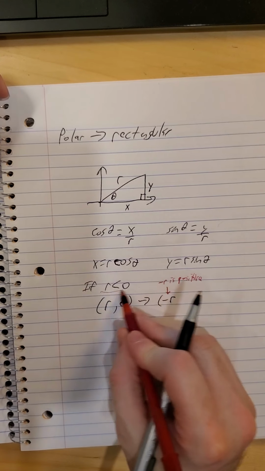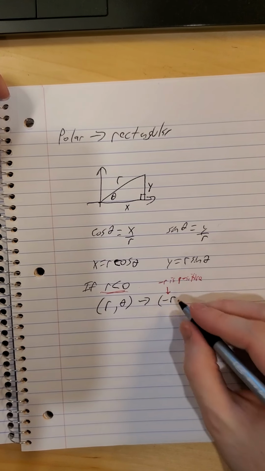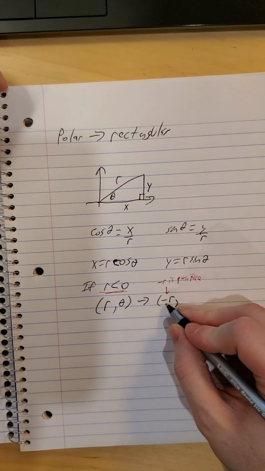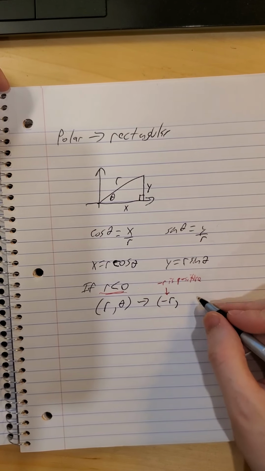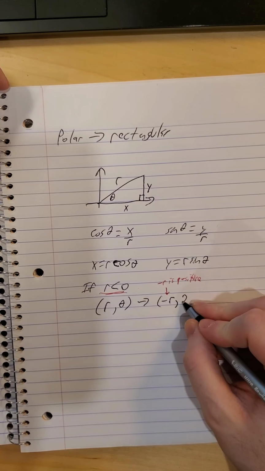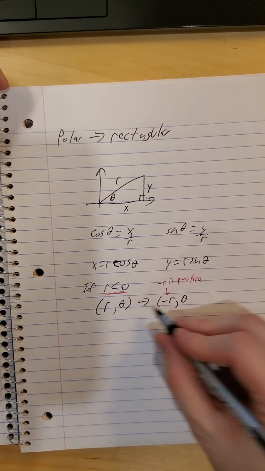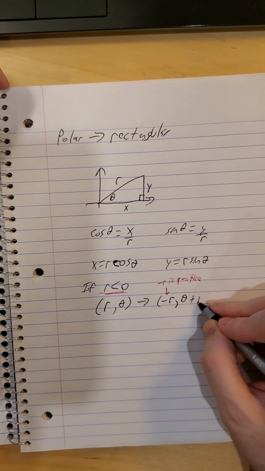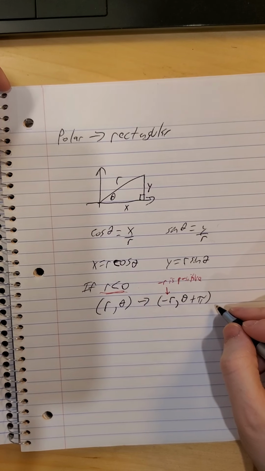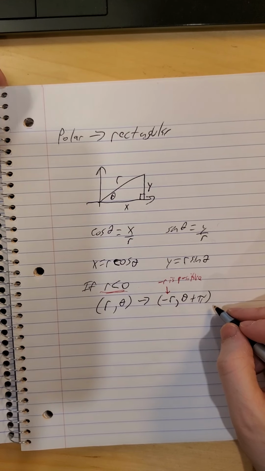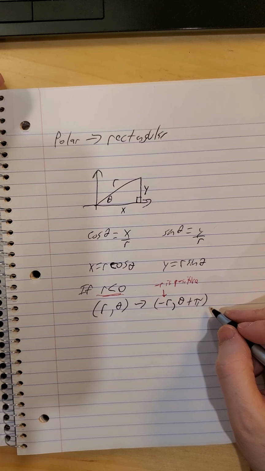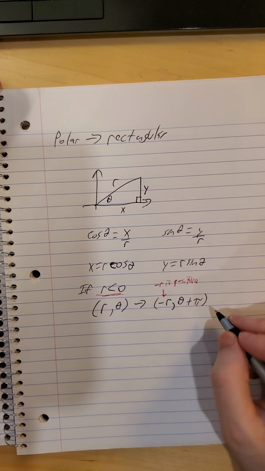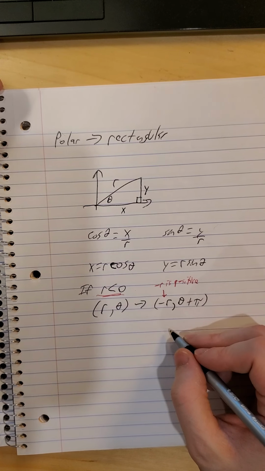Again, because r is less than 0, it looks like a negative. Opposite of a negative, though, is really a positive, and that would be 180 degrees from the original theta, so theta plus pi. So we just spin a half revolution, and then we go from there, same as before.